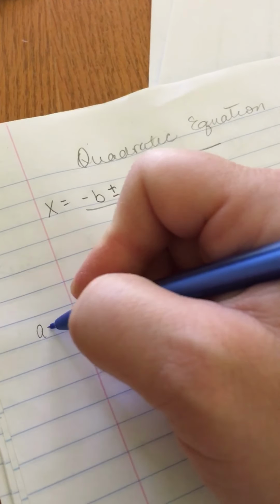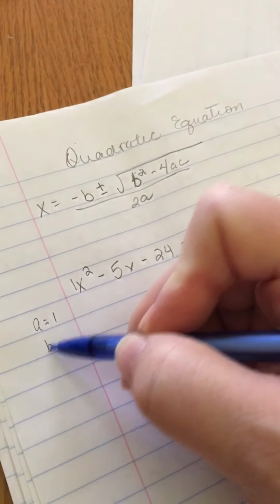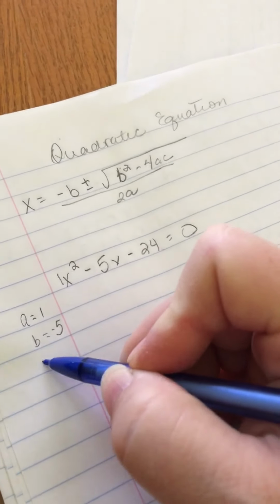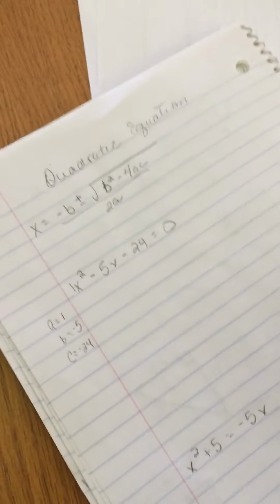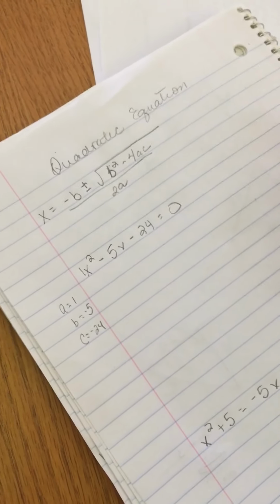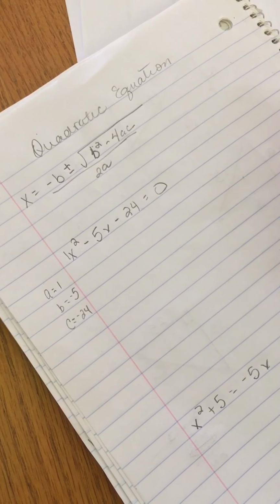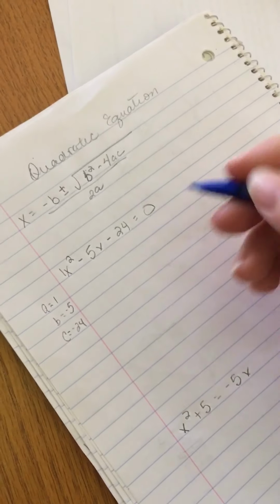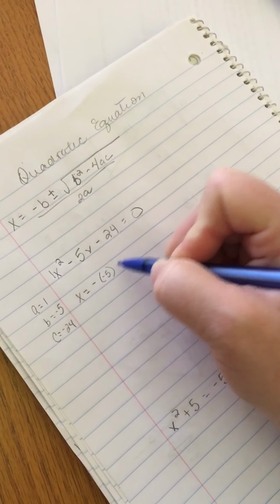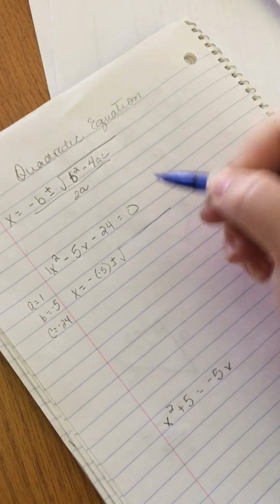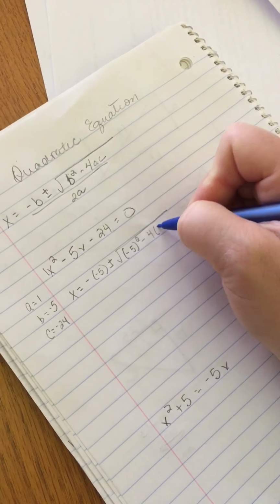Off to the side, a equals 1 because that's the first term coefficient. B equals negative 5. C equals negative 24. Pretty much you can plug everything into your calculator. Again, quadratic equation, just like complete the square, is used when you can't factor it, can't put it into the two parentheses.